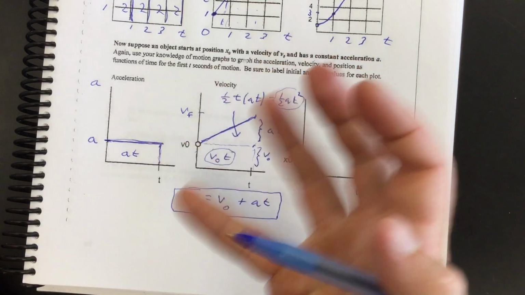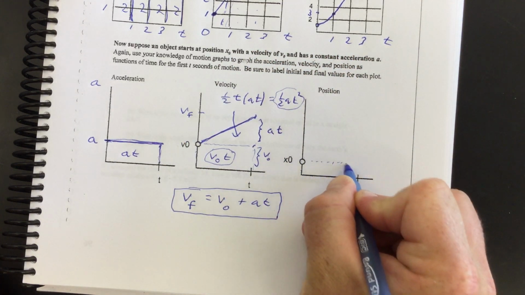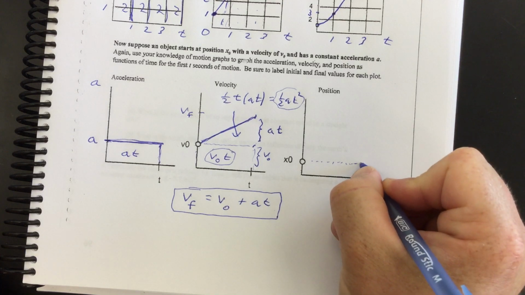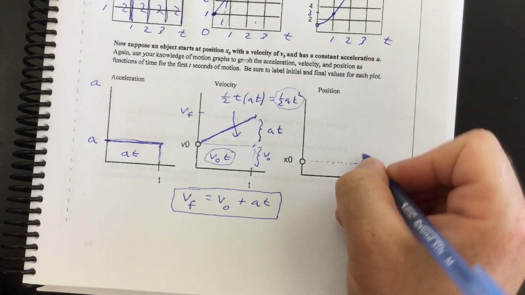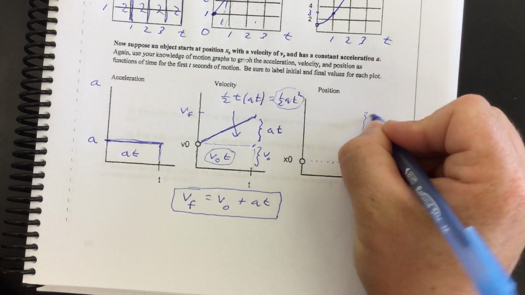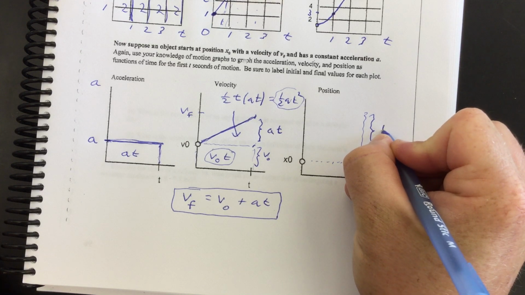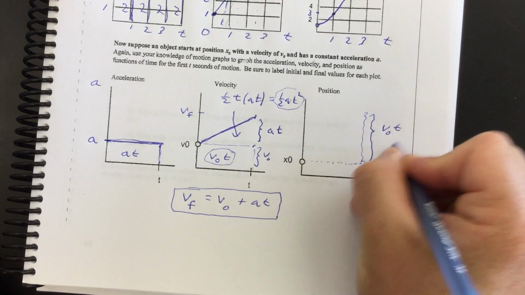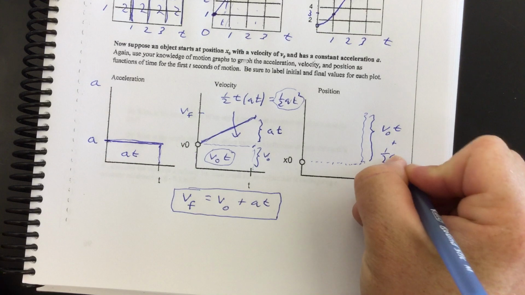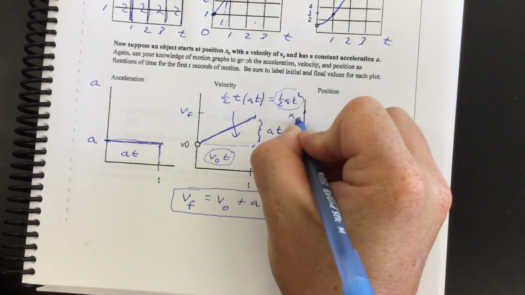So what we need to do is add that area to wherever we started. Well, we started at some x initial. From there, we need to go up by a certain amount, which is the sum of these two things. So we need to go up by v initial t plus 1/2 at squared. And then that will get us to our final position, which we can call x final.